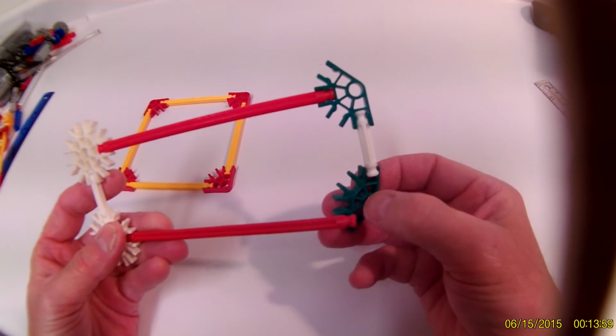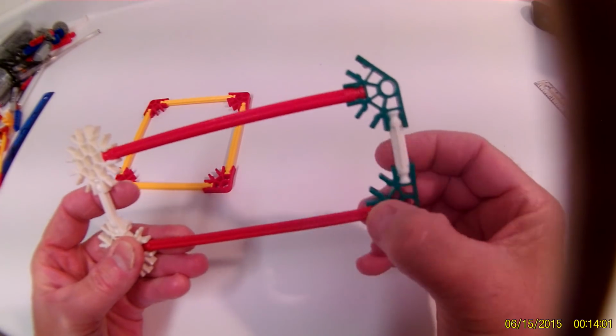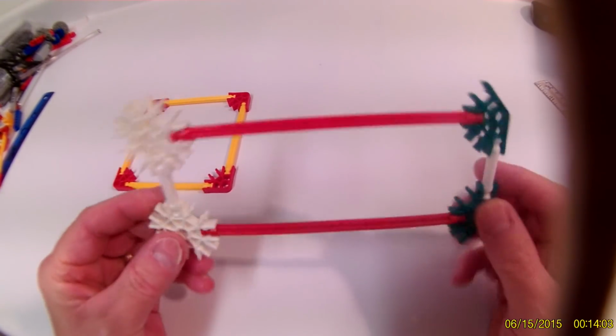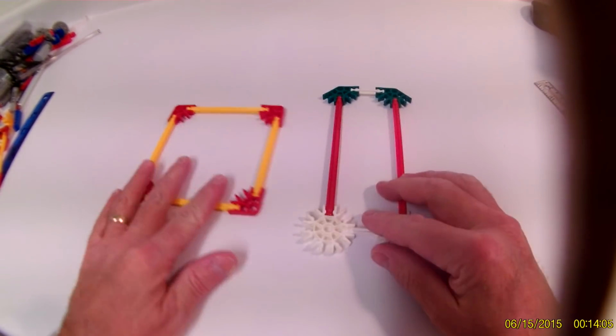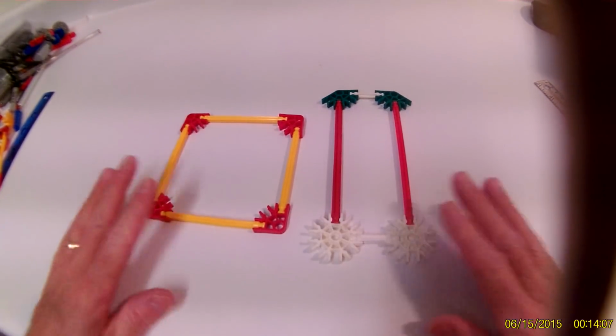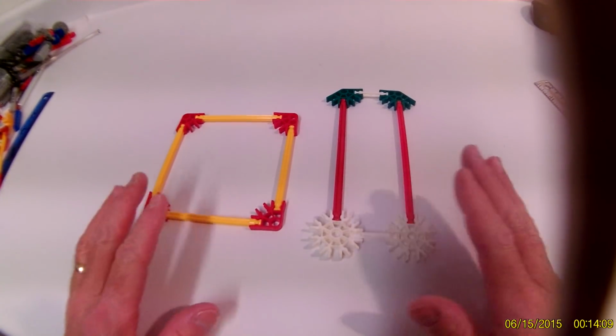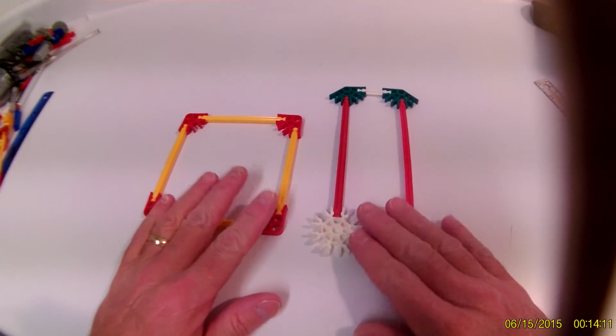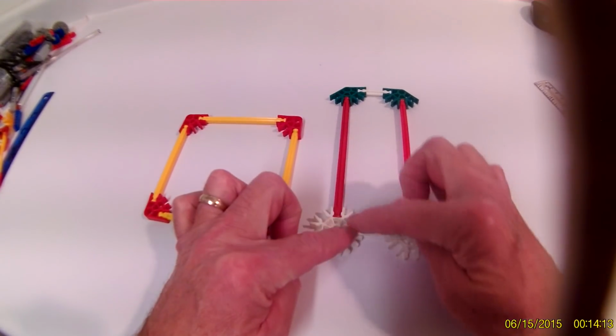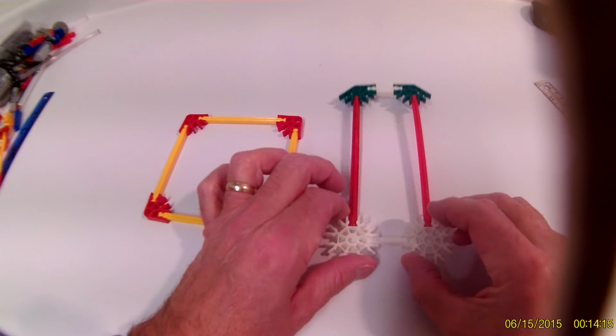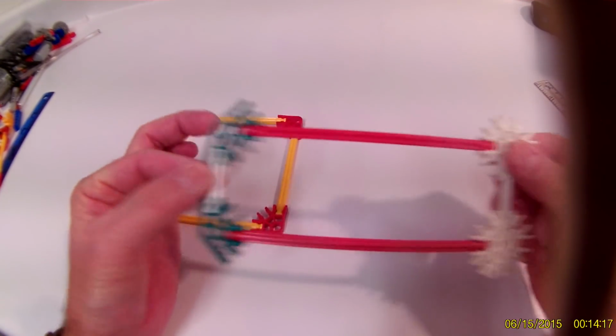And then close it off with the green connector attaching to both. Okay? So that's what you have, right? So you have these two items, all right? Now, these items are going to teach you how to find the area of a KNEX shape, all right?